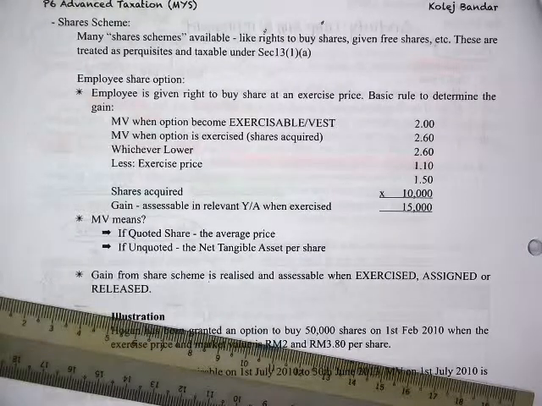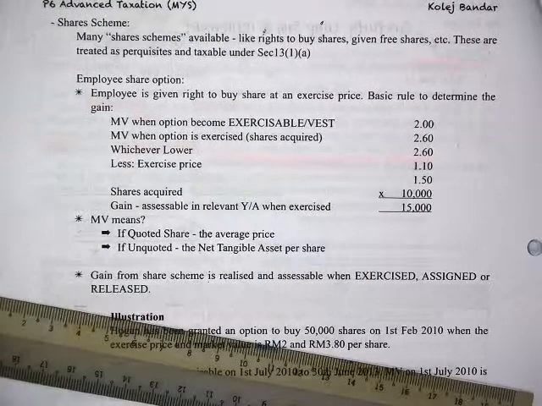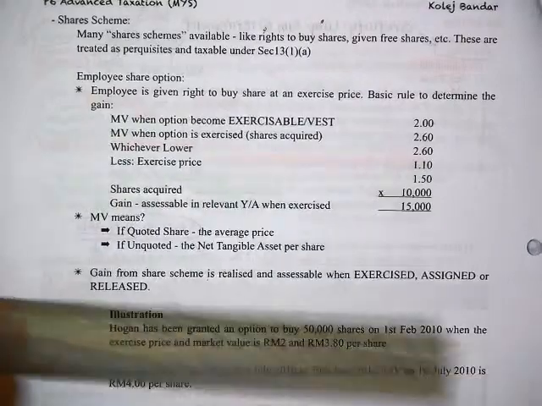They can give you an option that you can buy shares at a lower price. Okay, they can, for example, give you free shares. They can give you cash in lieu of shares. So there's quite a number of share schemes. Okay, now we look at the normal one first.